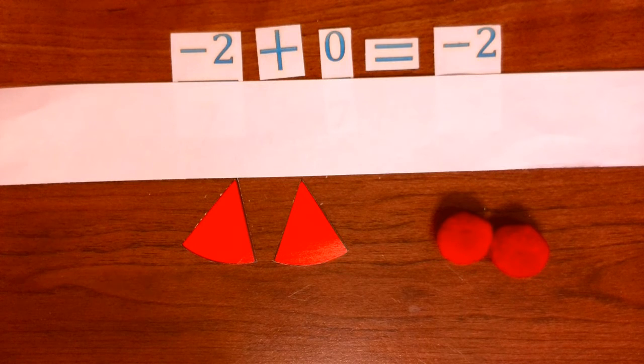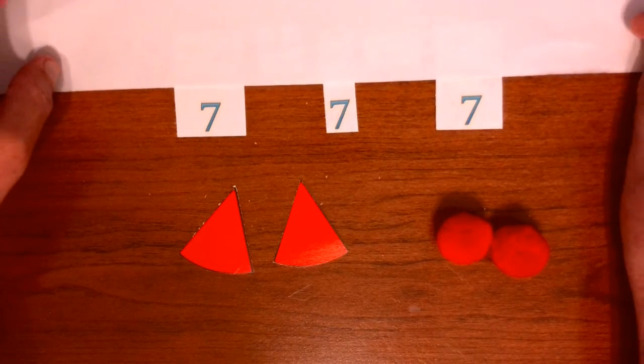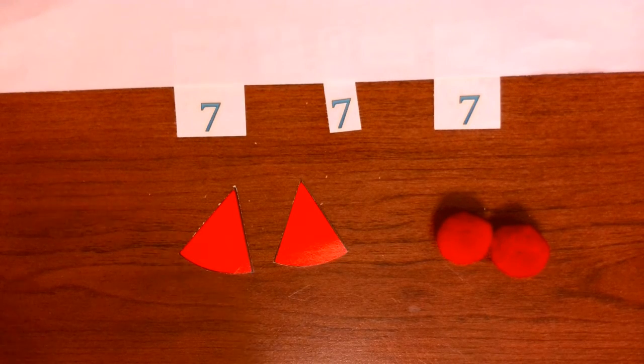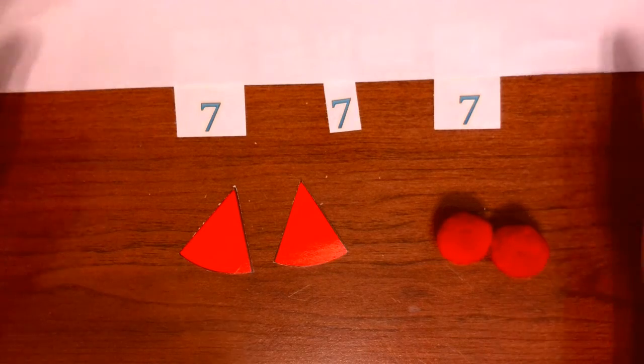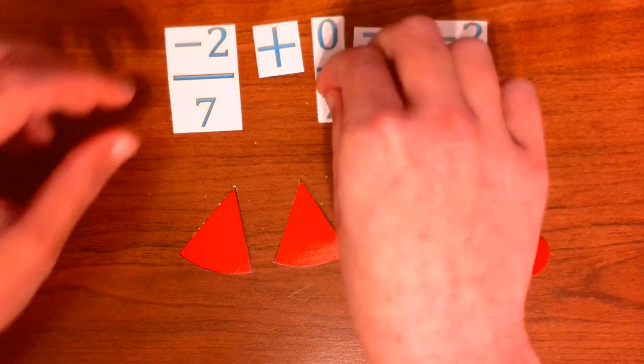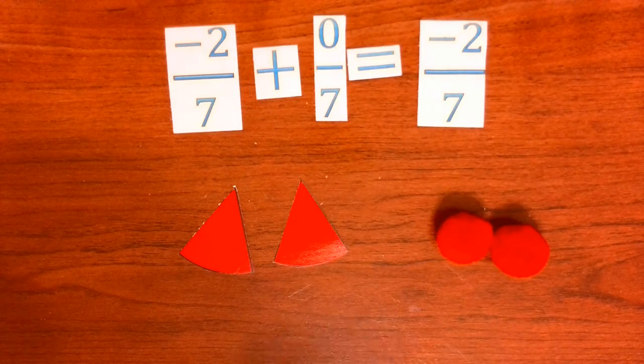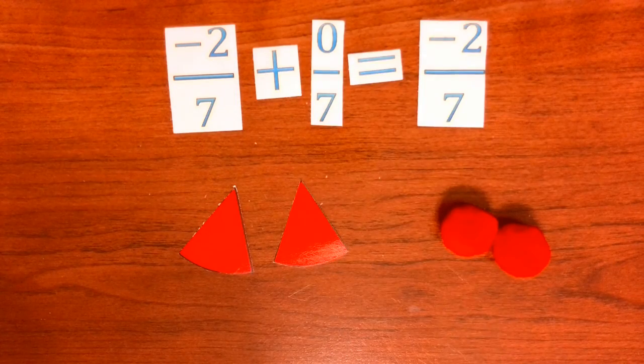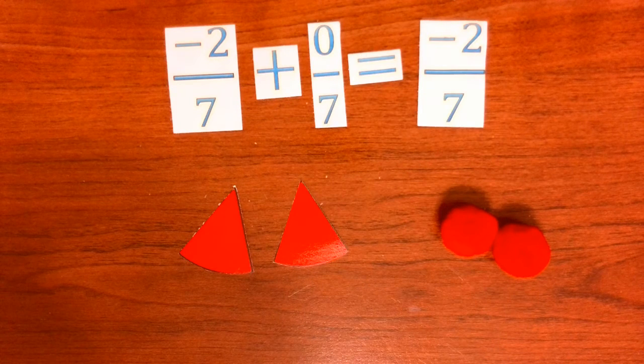To figure out what negative 2 plus 0 is, I simply figure out what the total is. And the total is negative 1, negative 2. Therefore, negative 2 plus 0 is equal to negative 2. This may seem very similar to the example we just did. The only difference is that in the example we just did, everything was over 7. Everything was in sevenths. Therefore, to add two fractions, even if one of the numerators is 0, you simply add the numerators but keep the denominators the same.